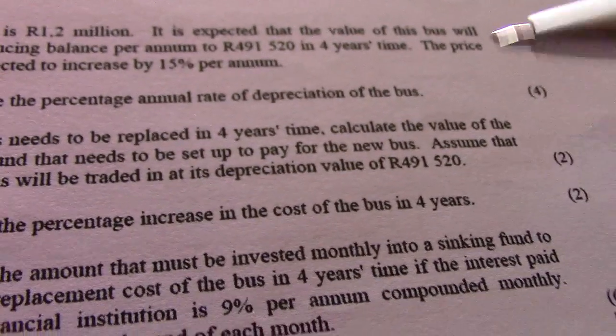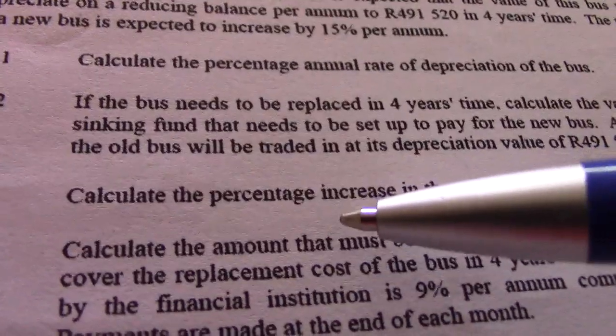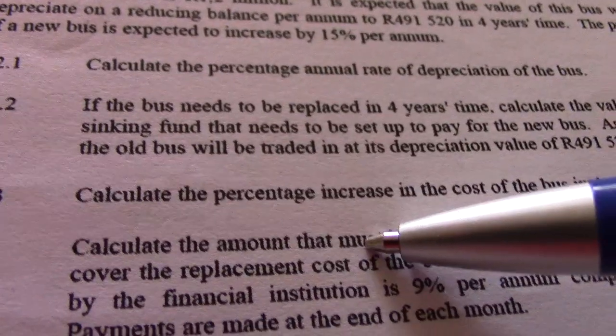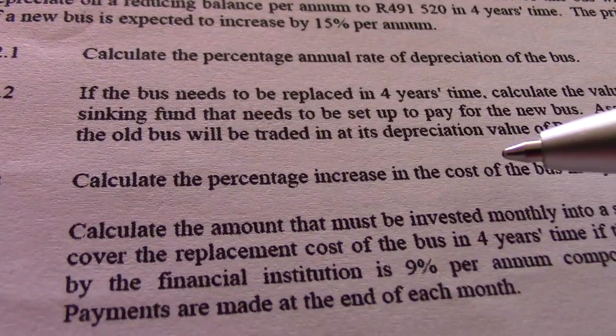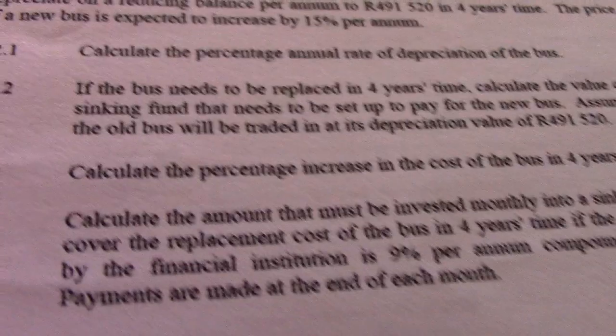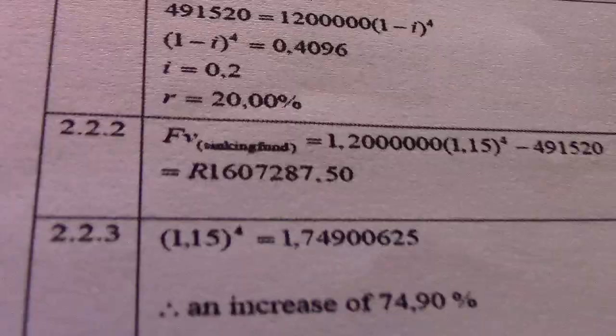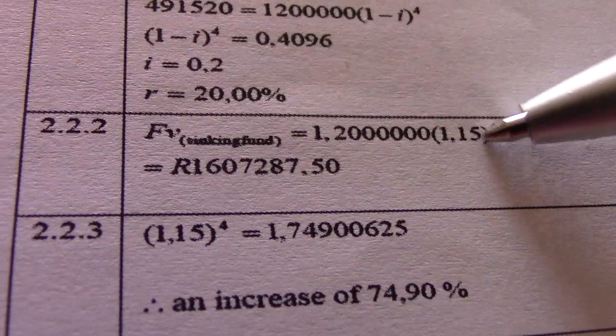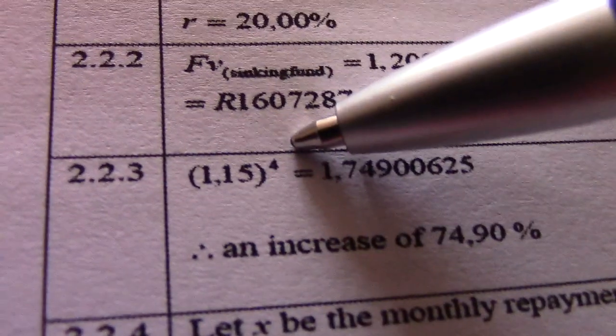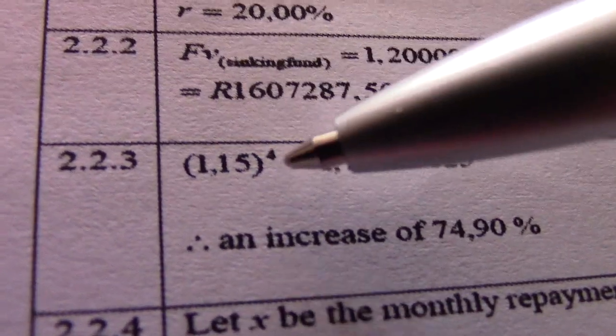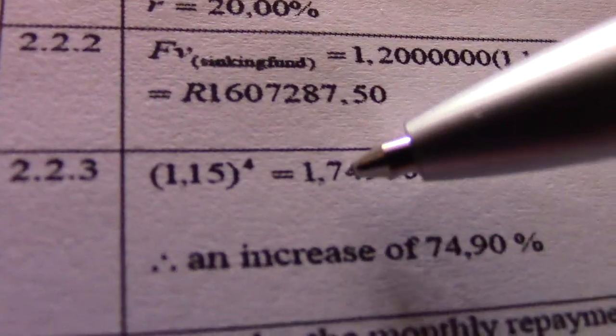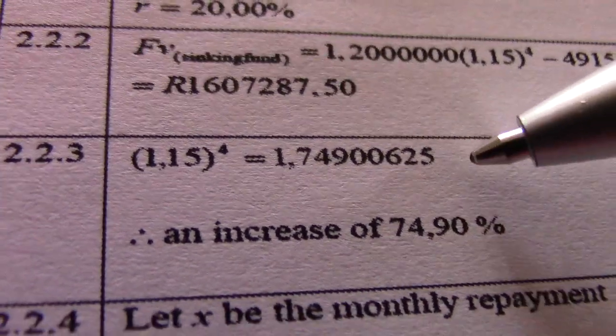Alright, so calculate the percentage increase in the cost of the bus in 4 years. Whenever we say percentage increase, it will be the new price minus the old price, divided by the old price, times 100. So we look here, percentage increase, shortcut, it's increasing by 15% per annum. So 1,15 to the power 4, remember the bus was 100% its normal value, gives me 1,74900625.